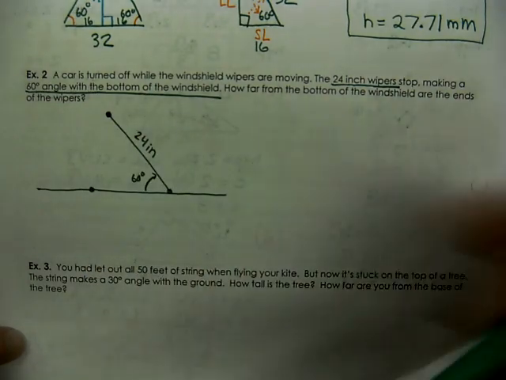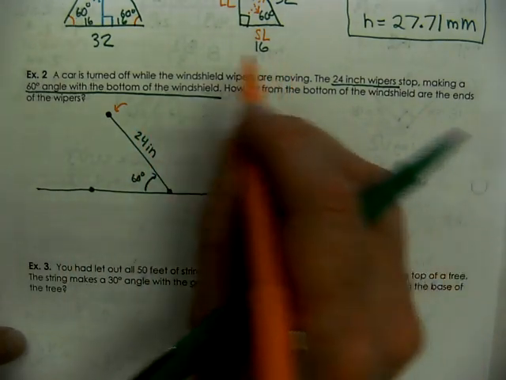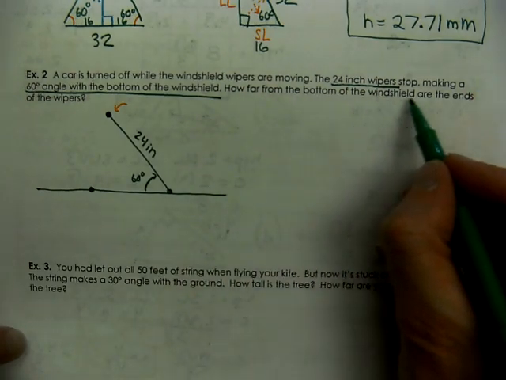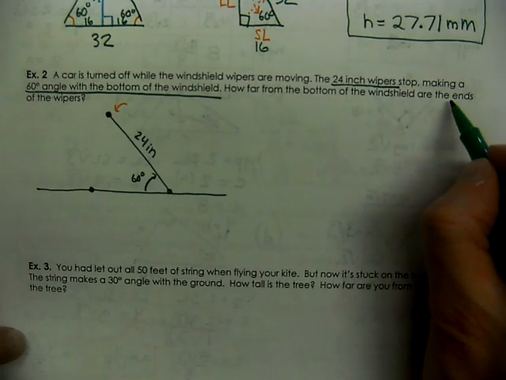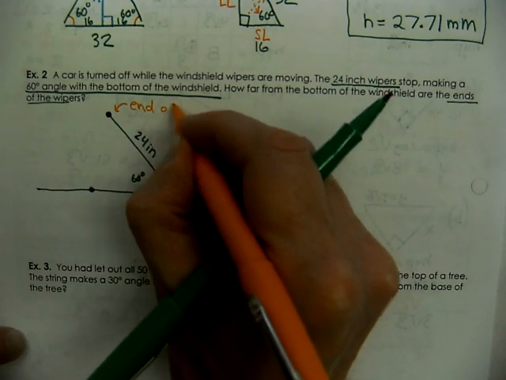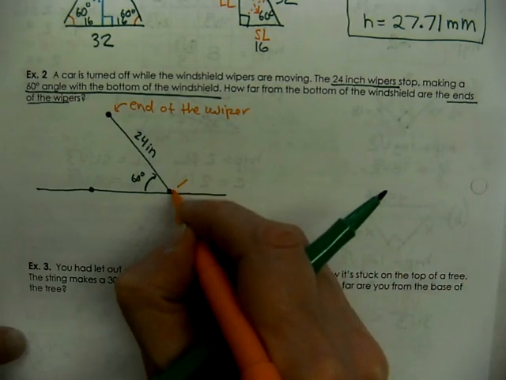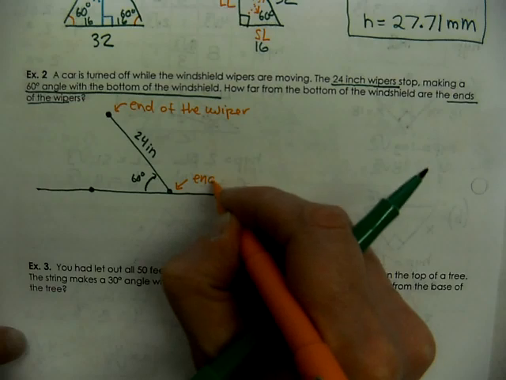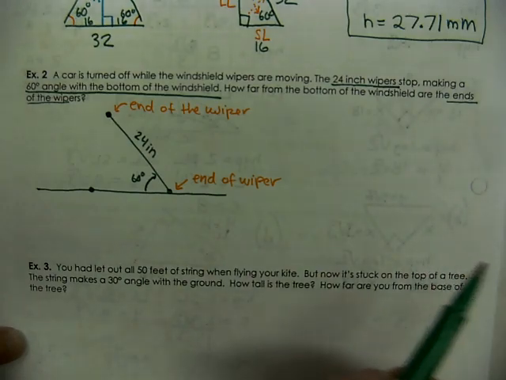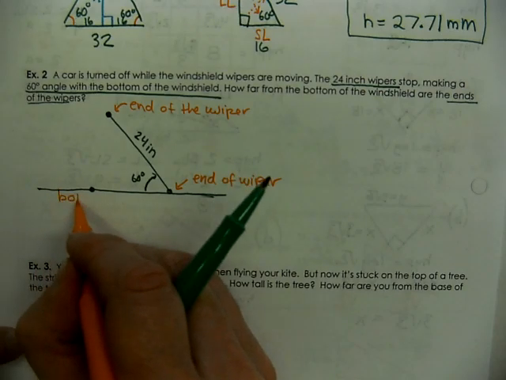So what we're doing is part of not just creating the triangle, but taking some of the vocabulary in the story problem and labeling it. You can see here it says, how far from the bottom of the windshields are the ends of the wipers? Right there, that is the end of the wiper. And this is the other end, which is literally on the windshield wiper here. So that's the other end. So the question is, how far are the ends, those are the 2 ends, from the bottom of the windshield, right? So this is your bottom of the windshield.